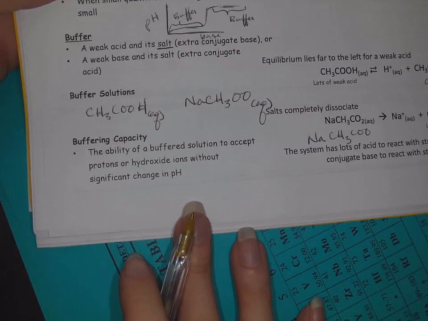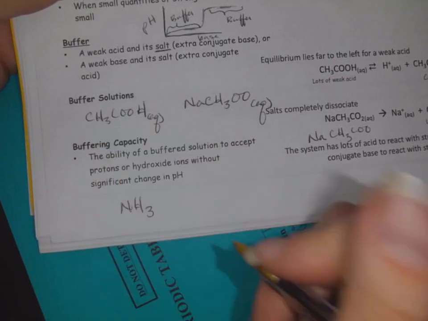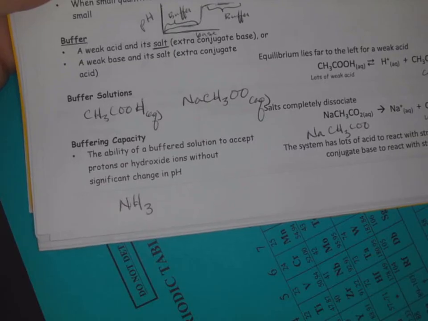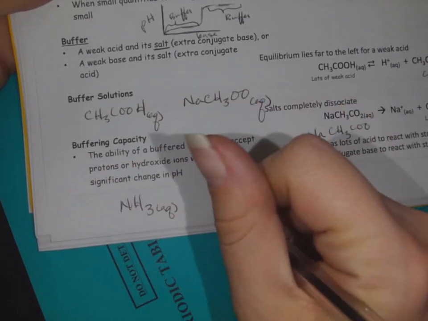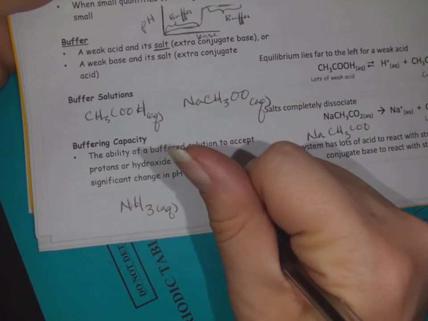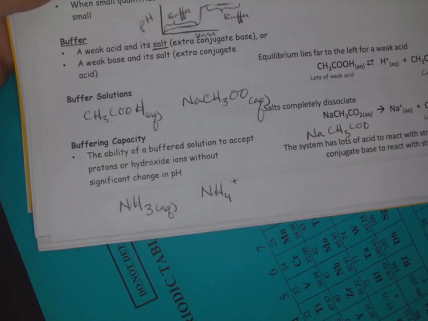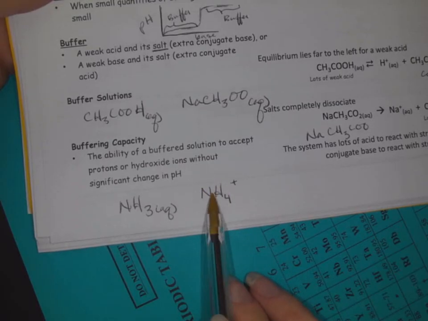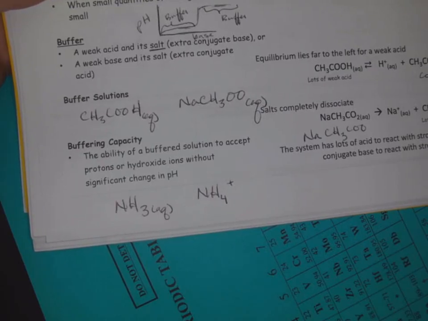So let's do an example of that. What about NH3? Okay, so this is a weak base. And we know bases gain hydrogen, right? So if this is the weak base, aqueous, its conjugate acid would have gained an H+. Okay, so that's its conjugate acid. And so if something contains this ion in there, then those things combined would be a buffer solution.